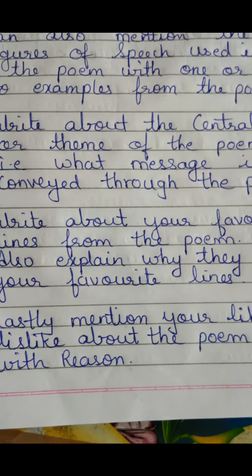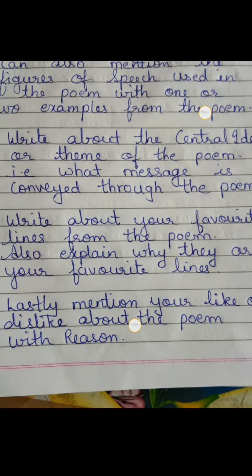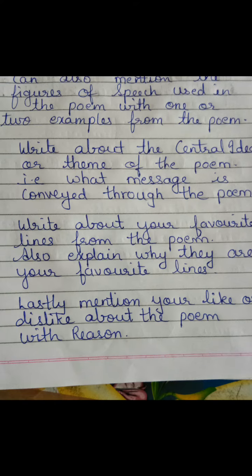The third point that I would like to mention is again for 2 marks. I'll tell you the third point, which is very important for 2 marks. That is, you have to write about the central idea or the theme of the poem. Central idea or the theme of the poem means what message is conveyed through the poem. So if you know what message the poem gives us, then we can easily write down in 4 to 5 lines about the central idea or the theme of the poem. That would be enough for scoring 2 marks.